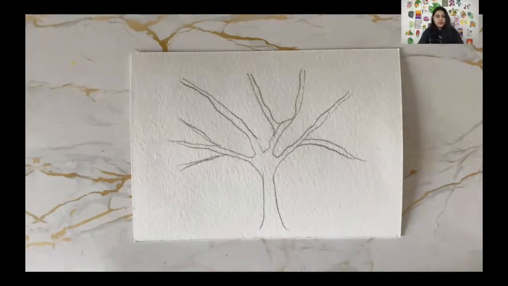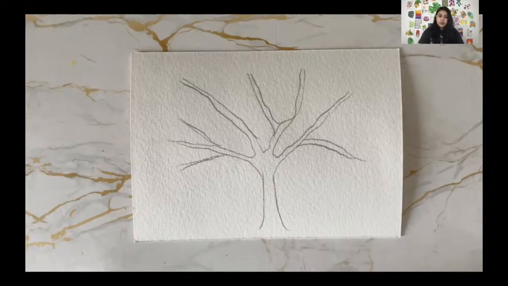Excellent job, everybody. Really happy with your work. Amazing job. Perfect. All right, so all of you have finished up with your tree trunk. So now we can move on to the paint portion of it.